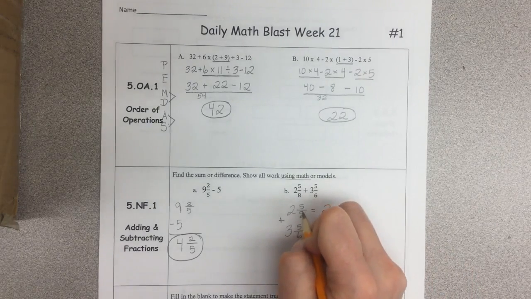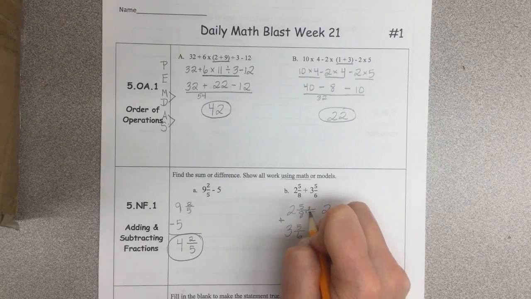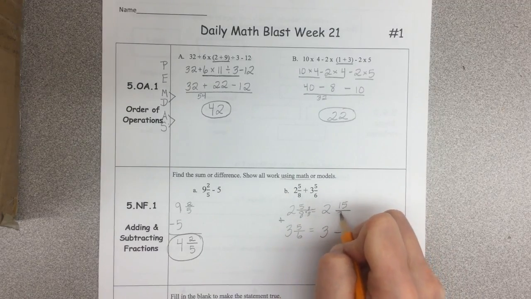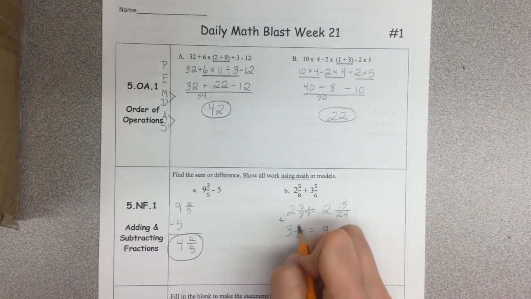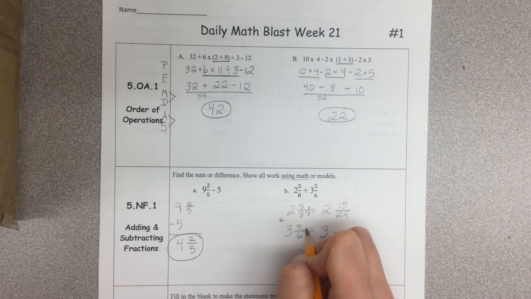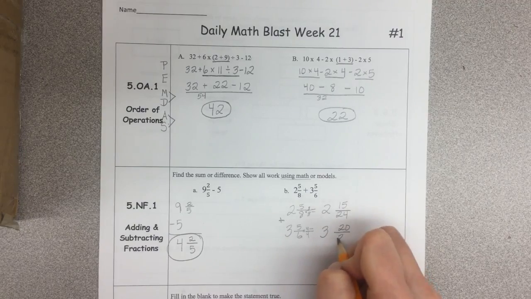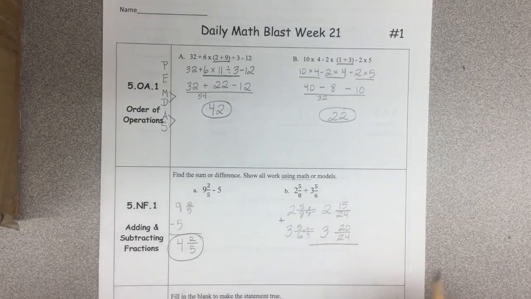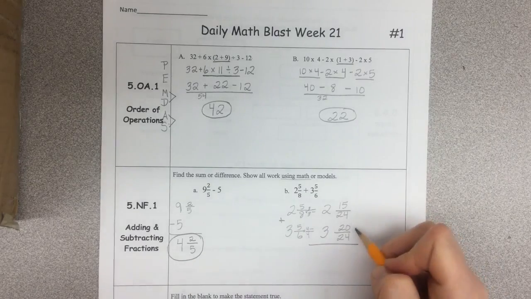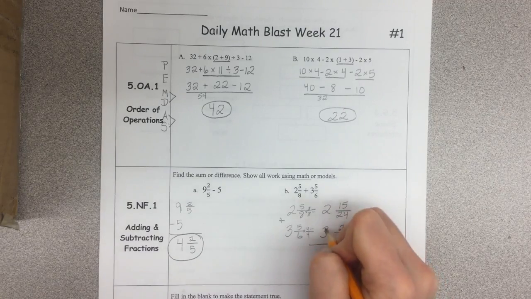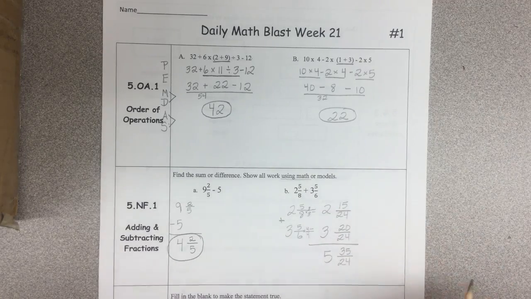I know I can multiply 5/8 by a form of 1, 3 over 3, which is 15 24ths. And I can multiply my 5/6 by a form of 1, 4 over 4, is 20 24ths. And now I can add. I have 15 24ths and 20 24ths, which is 35 24ths. And 2 whole plus 3 whole is 5 wholes.